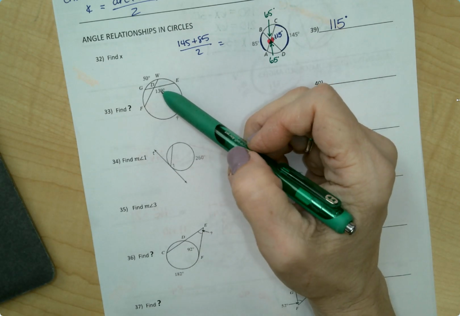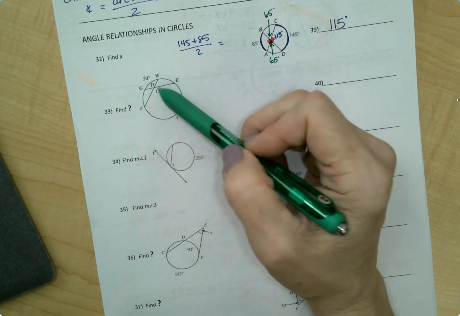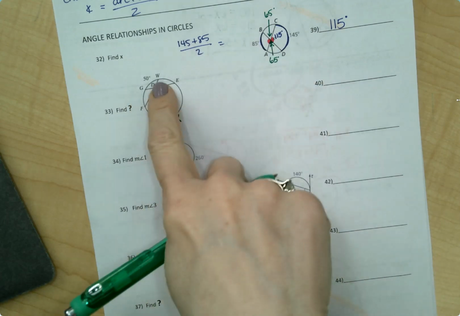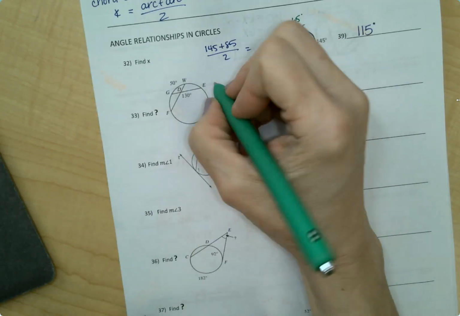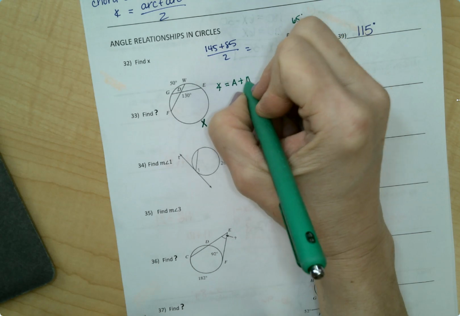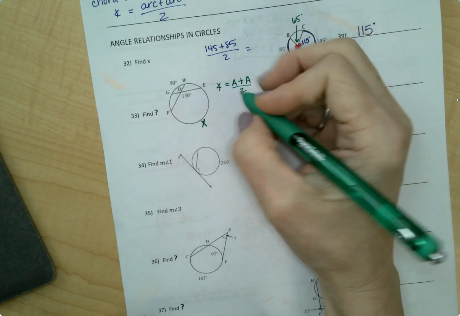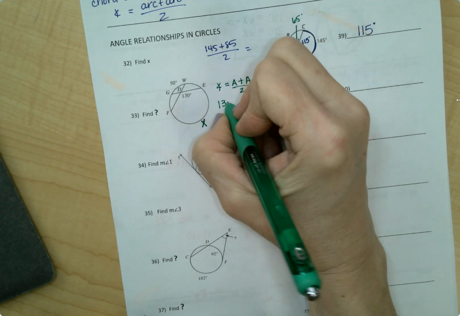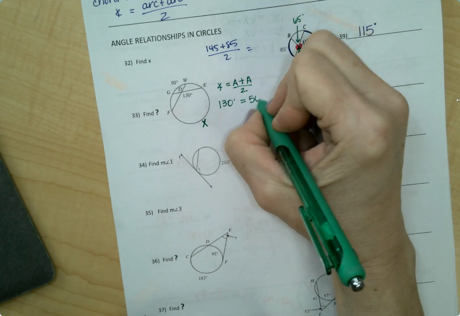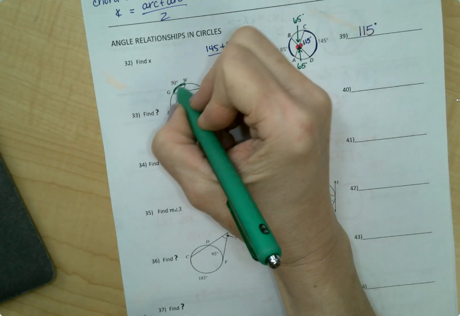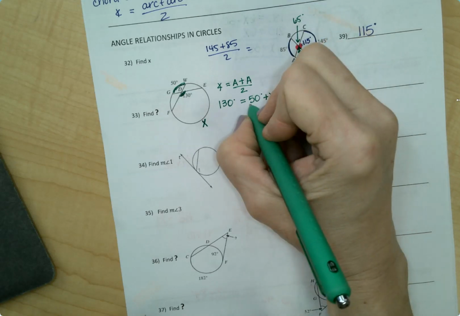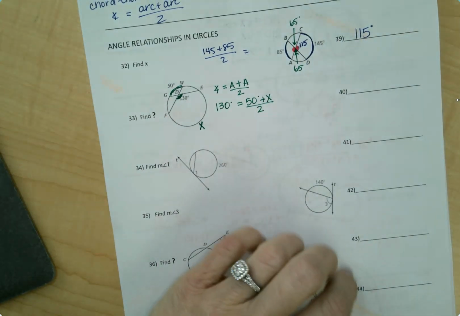Okay, so then we have the same thing over here, but now we're looking for the arc instead of the angle. We know the angle. So if the angle is the arc plus the arc divided by 2, well, let's put in what we know. We know that the angle is 130. We know that one of the arcs is 50. It's right here. Okay, there's my angle. And we're looking for the other arc, divide by 2.